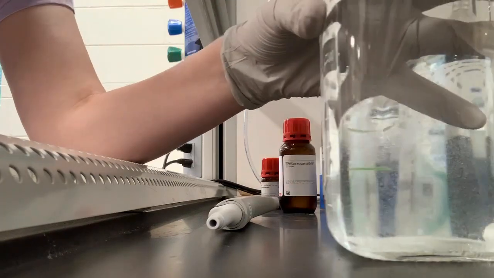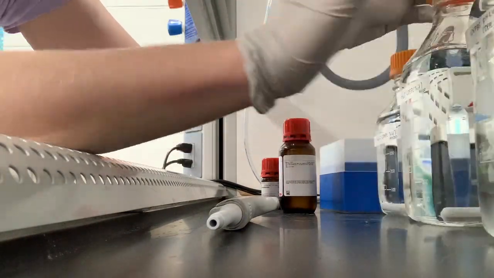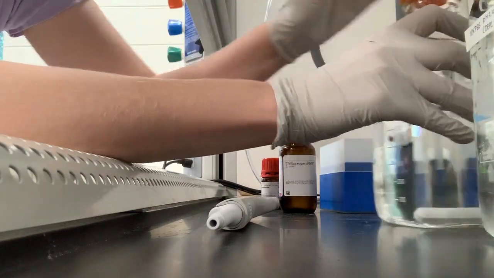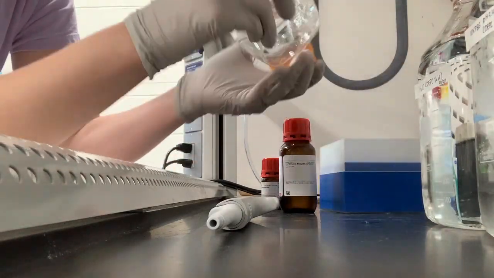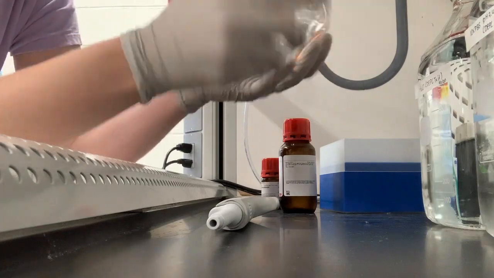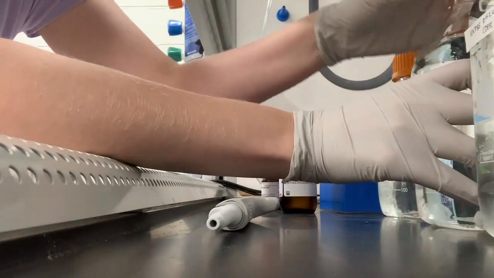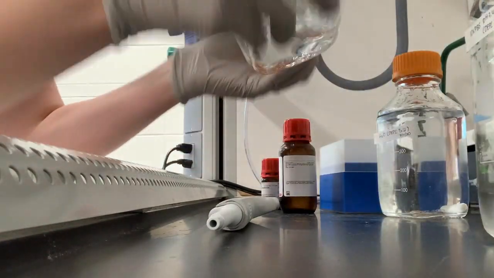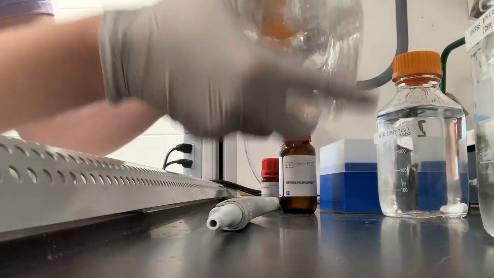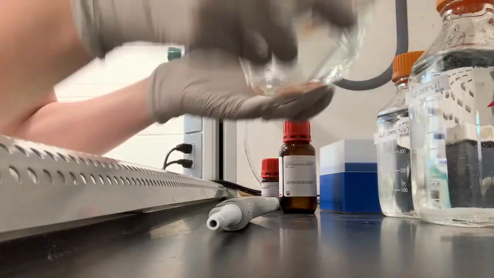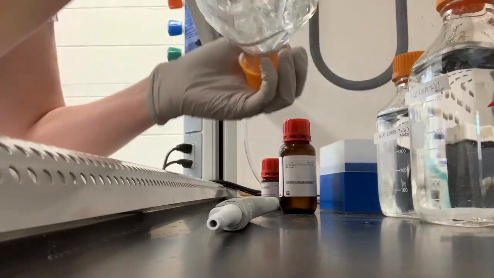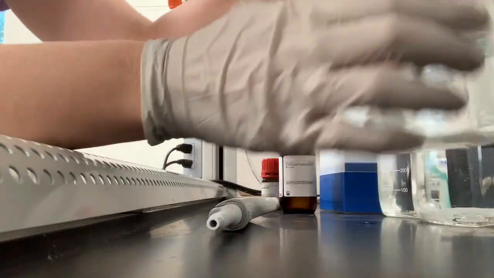And so what you want to do is cap these bottles tightly and then mix the Dep C with the water or with the solution. The reason you want to do this is so that the Dep C coats all the surfaces of the bottle. You don't want any RNases anywhere in the bottle, and so if you don't do this mixing step, there could be some that still survive the process.